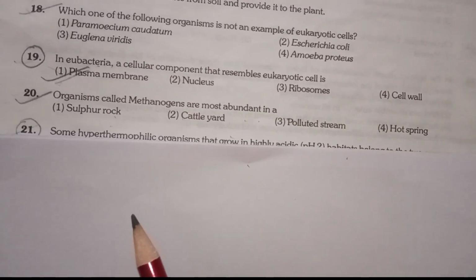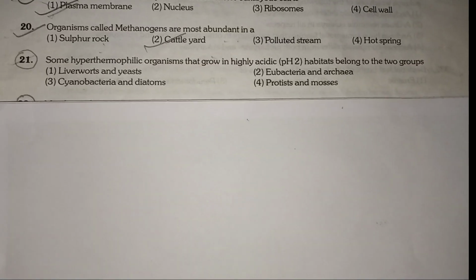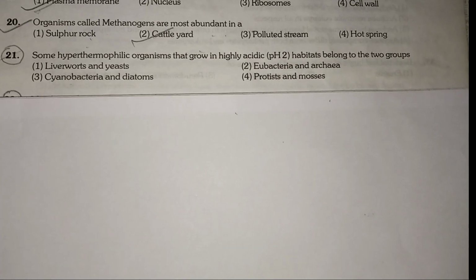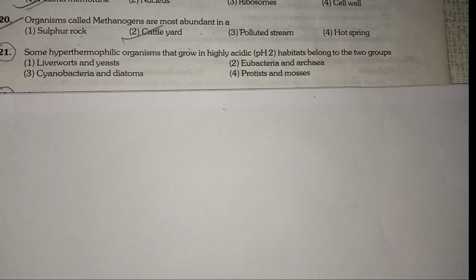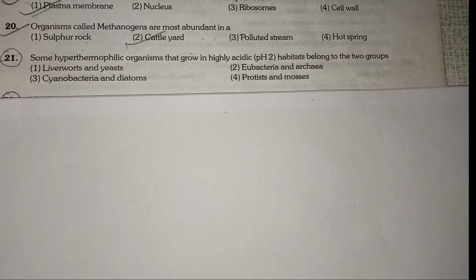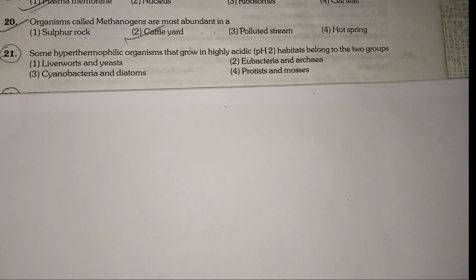And the correct option is cattle yard. Some hyperthermophilic organisms that grow in highly acidic habitats belong to two groups: liverworts and yeast, cyanobacteria and diatoms, eubacteria and archaea, protists and mosses.